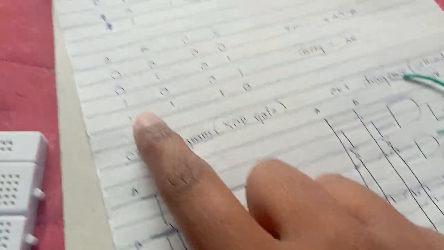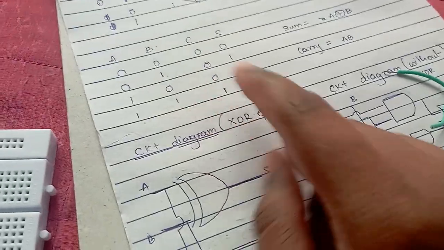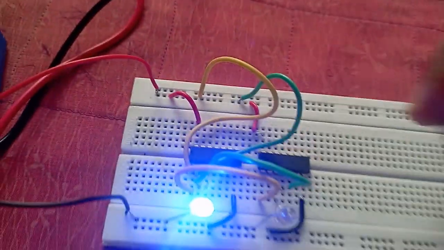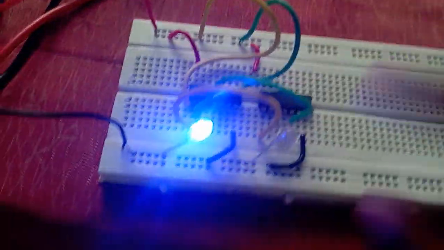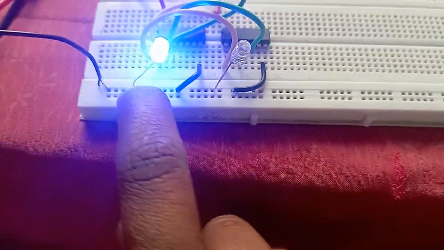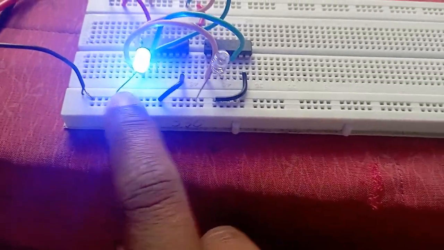And for the next input, A and B both have to be 1. Sum must be 0, carry must be 1. So now, by removing this B, when both A and B have been given as 1 1, carry is generated, so this LED must get on. So carry equal to 1 and sum equal to 0. So this was the implementation of the first circuit.